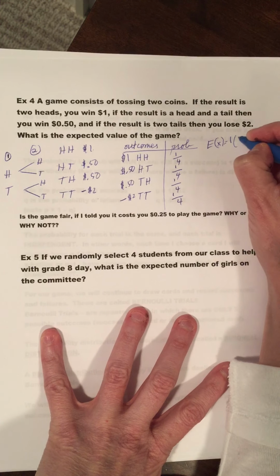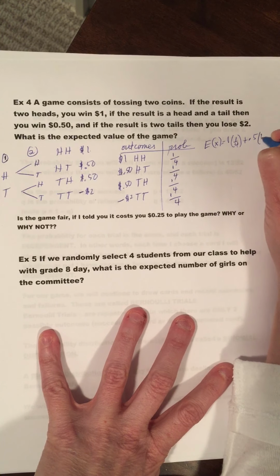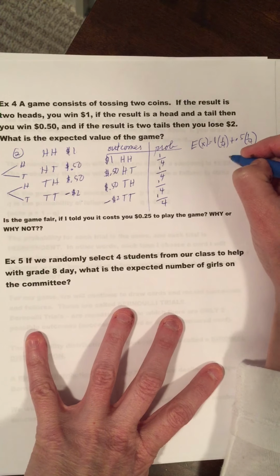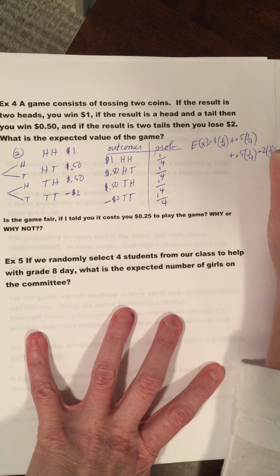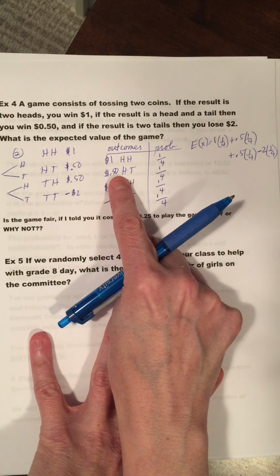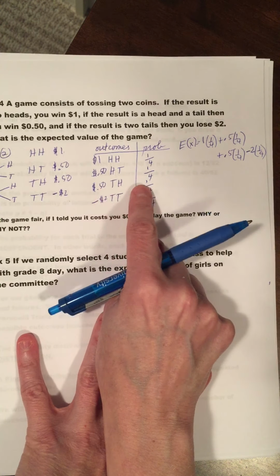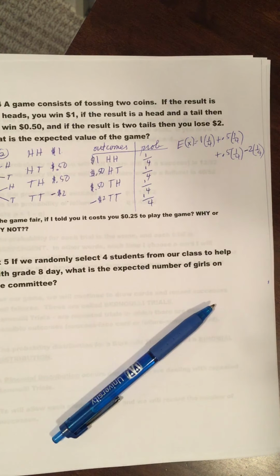So my expected value is going to be 1 times 1/4 plus 50 cents times 1/4 plus 50 cents times 1/4 minus 2 times 1/4. So outcome times probability, outcome times probability, outcome times probability, outcome, careful, times probability.